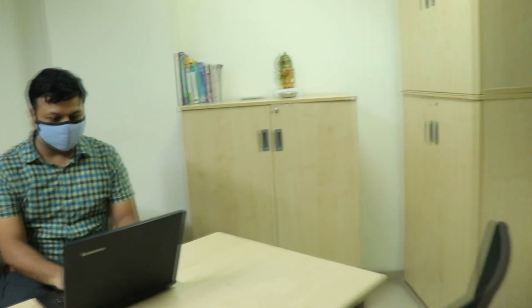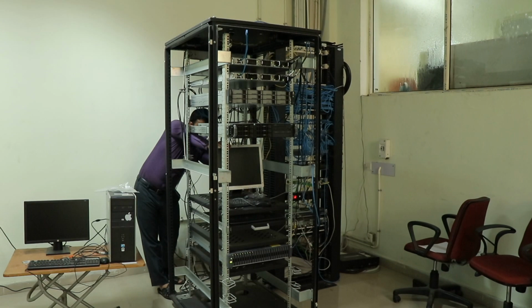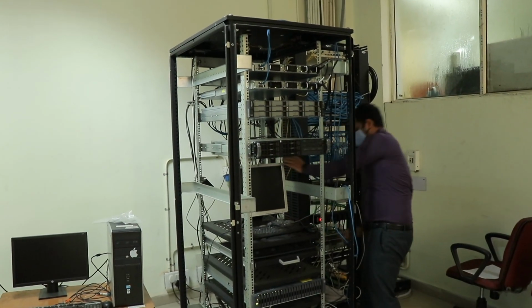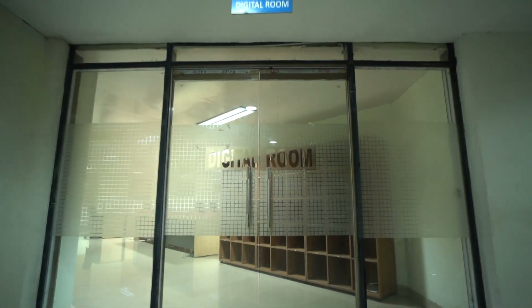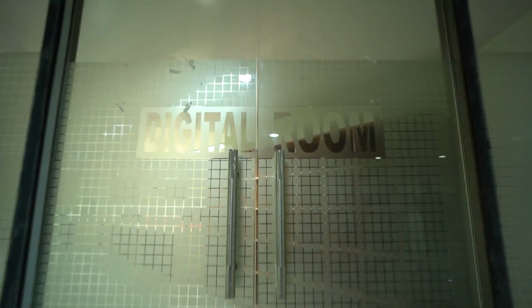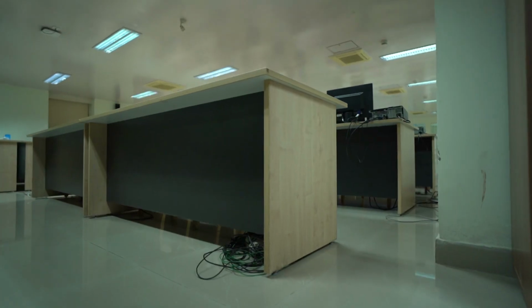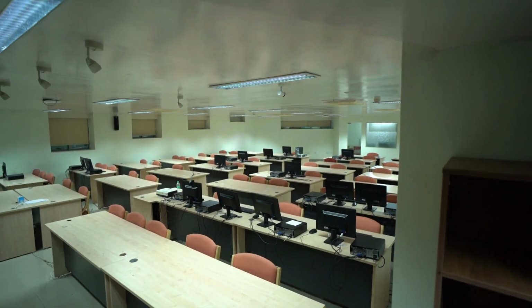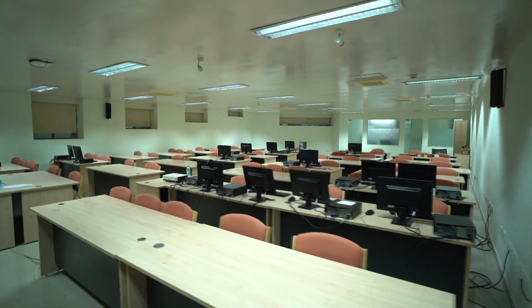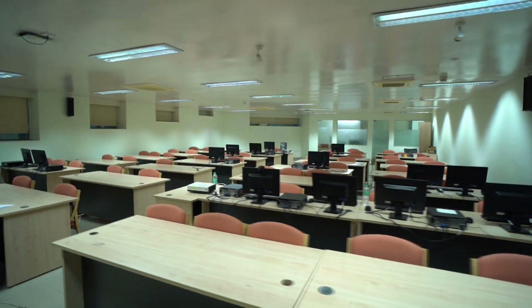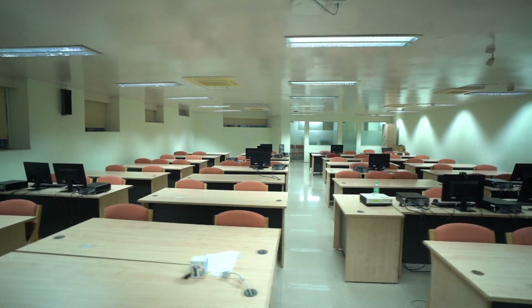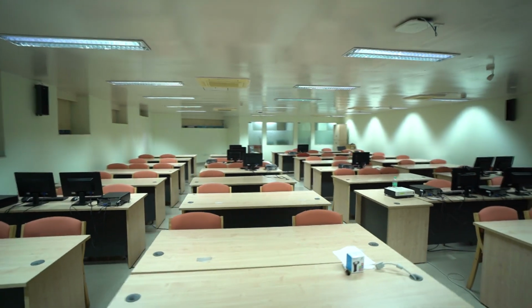The IT department houses high-speed servers and the internet connectivity points, and separately a digital room where classes can be taken digitally, which can accommodate around 60 students. It also has a small video section from where faculty may engage classes through video conferencing.